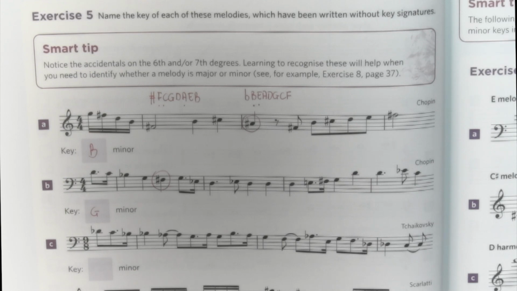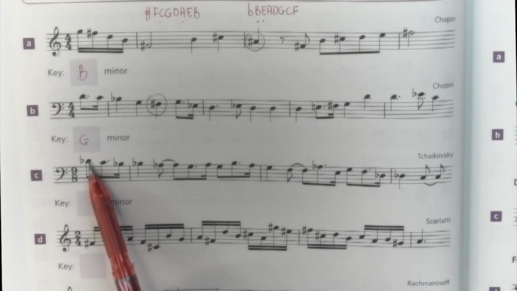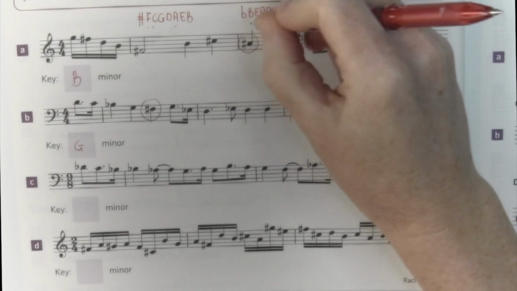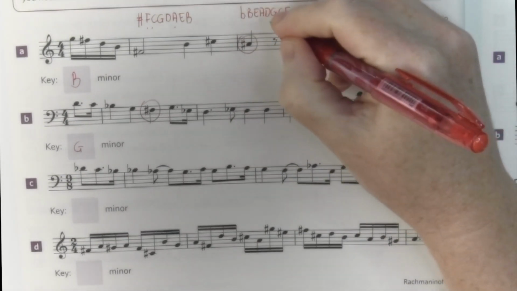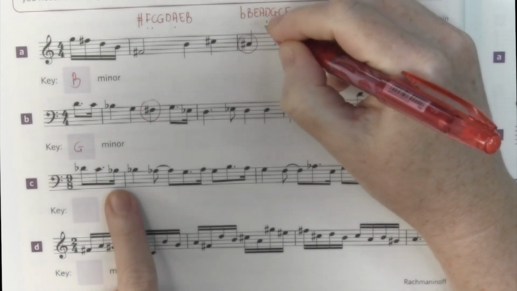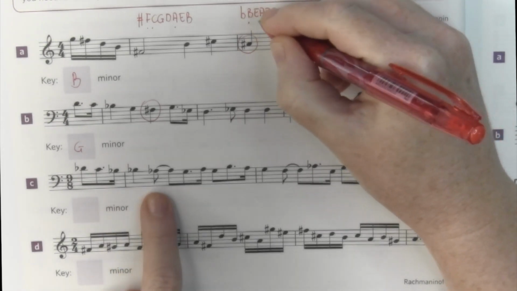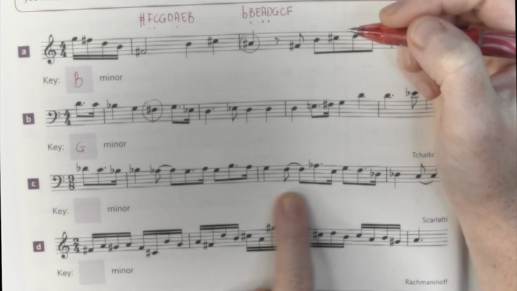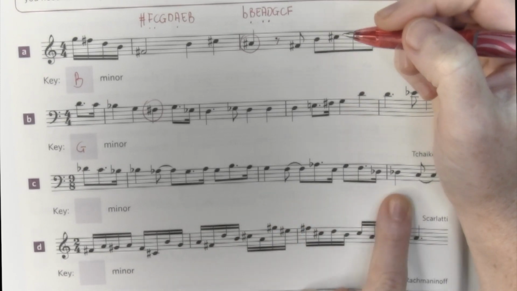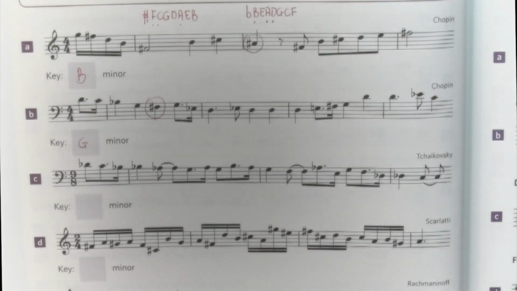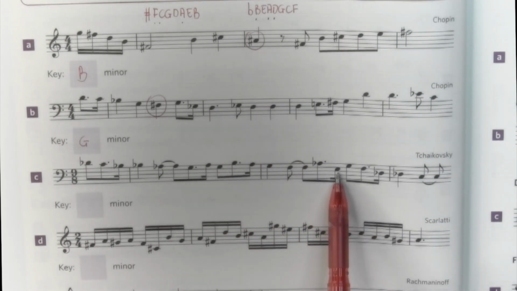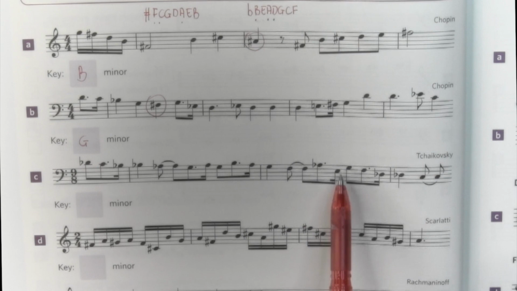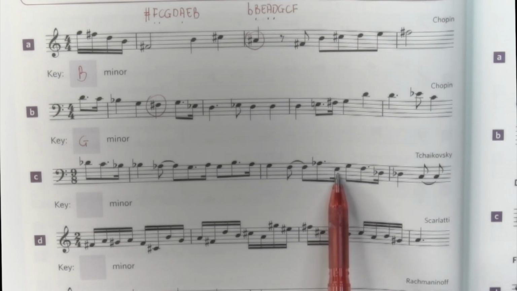Okay, let's move on. We have flats, and this is D. D flat, B flat, A flat, A flat, D flat. Okay. E flat is missing here. Do we have any E here? Yes. And why? Why is this missing?